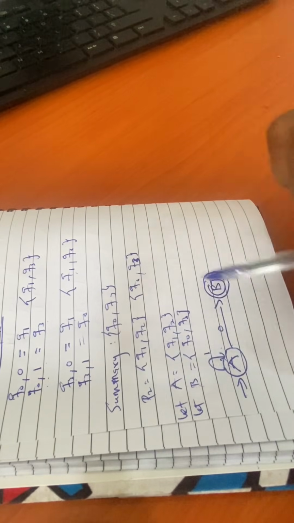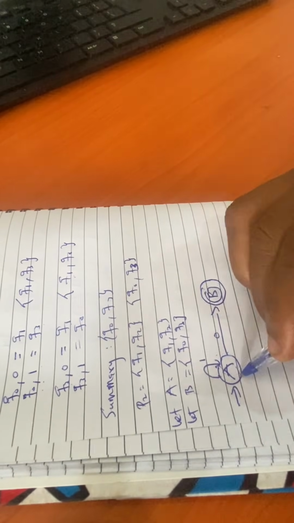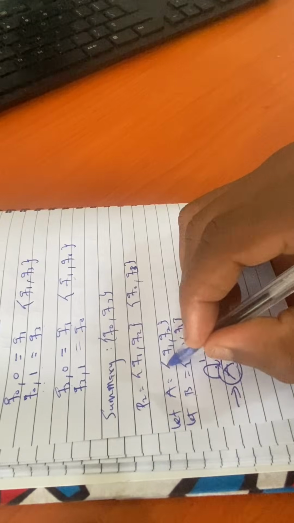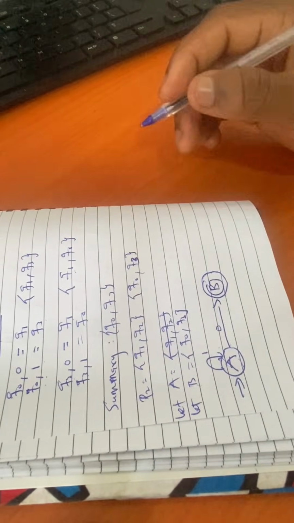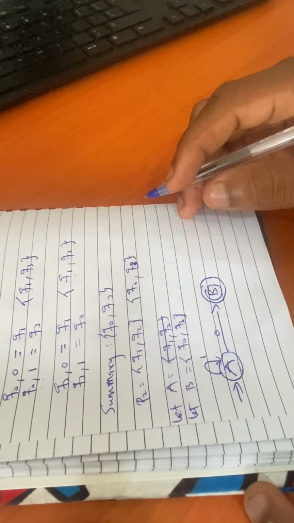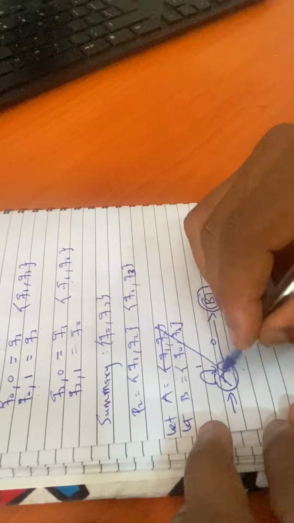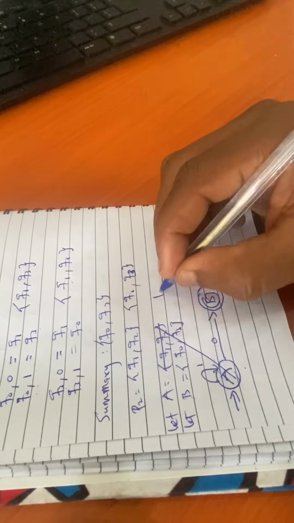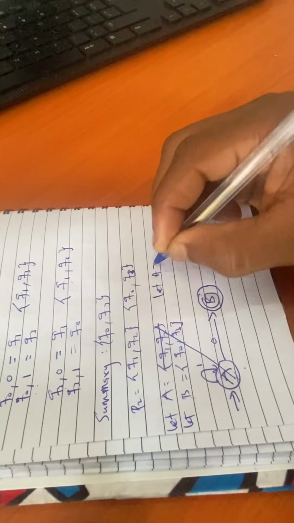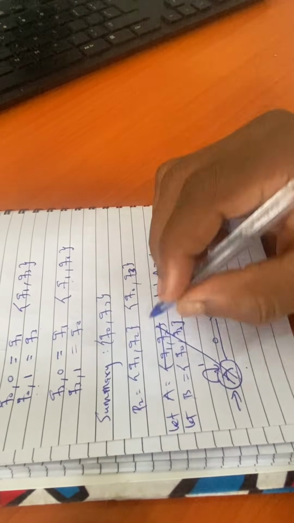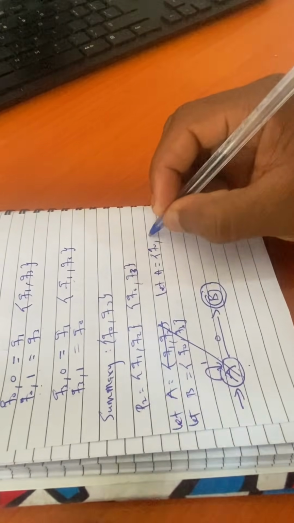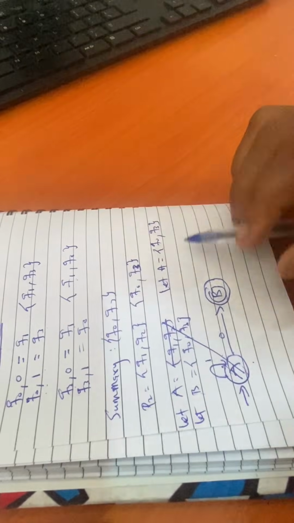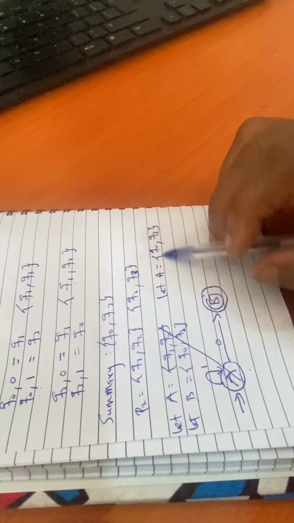I've missed it now. Sorry. Alright, so I think I missed that too. So let's do it again. So let A be equal to Q0, Q3, so that A is our start state. I want A to be our start state, right?